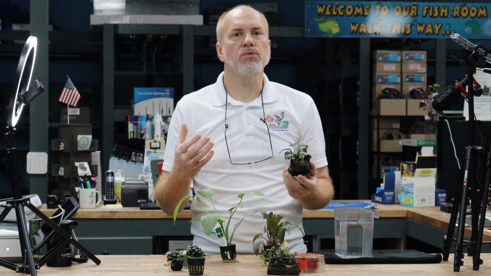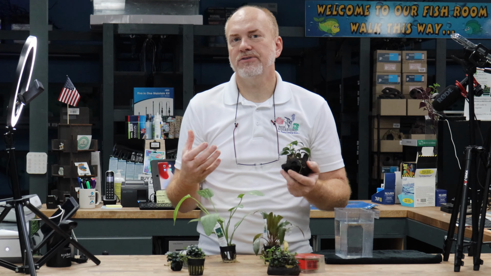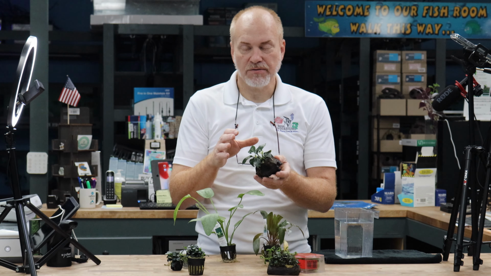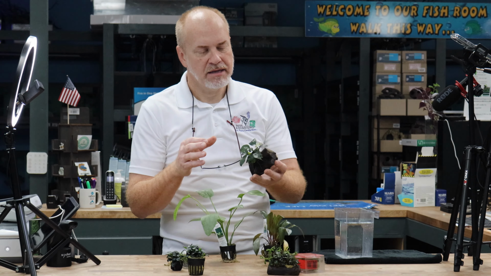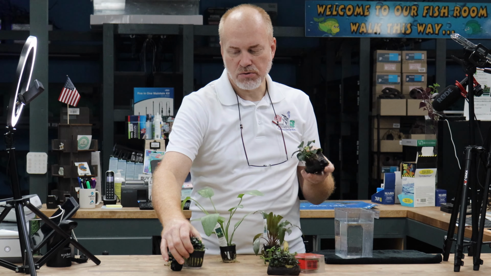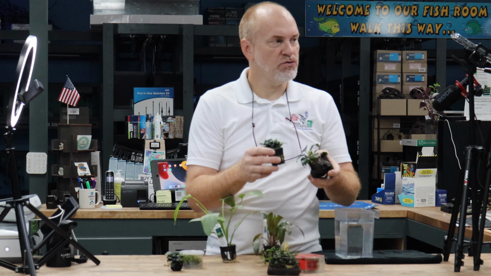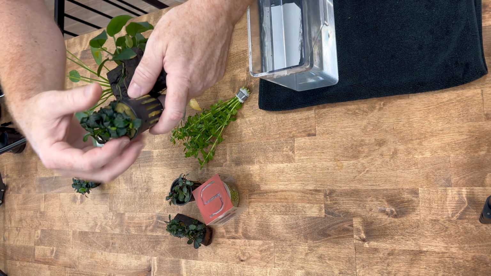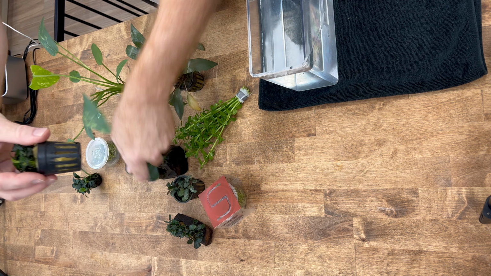2, they're slow growth. And slow growth is easy because it means you don't have to fertilize every day, right? They're going to want to take their nutrients slowly. And because of that, they're a very popular plant. So one of the things that you need to know is that you can buy Anubias pretty much in 2 forms. Either in a pot, okay, like this, in which they're planted in rock wool.